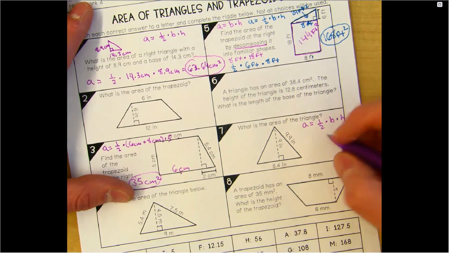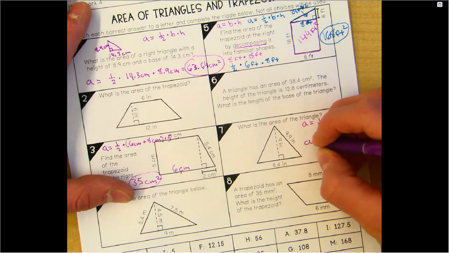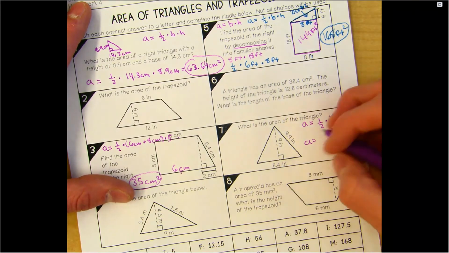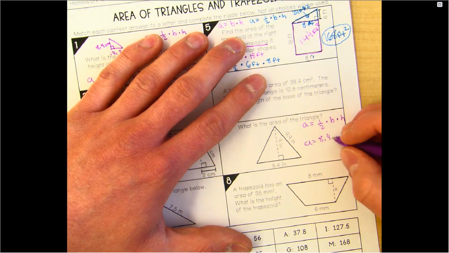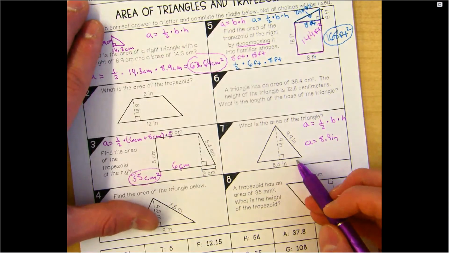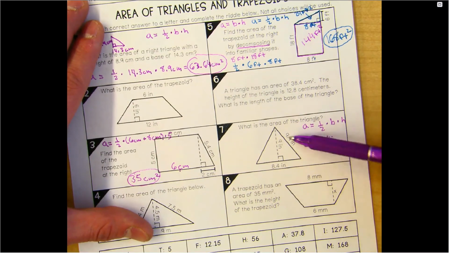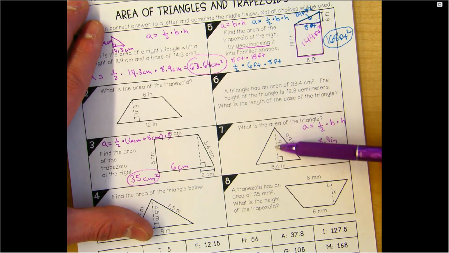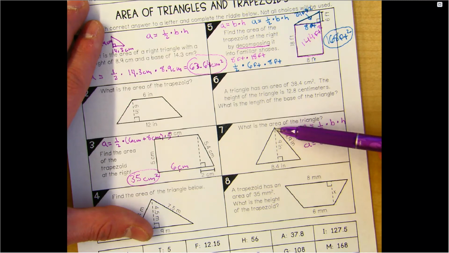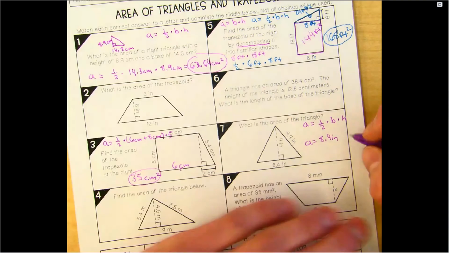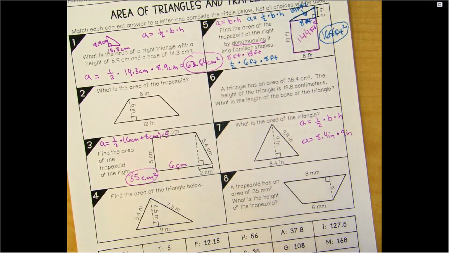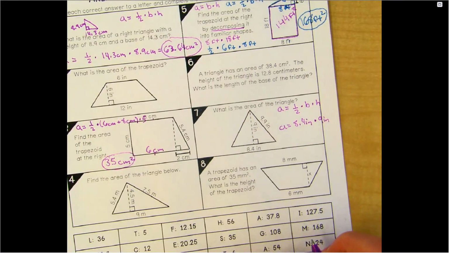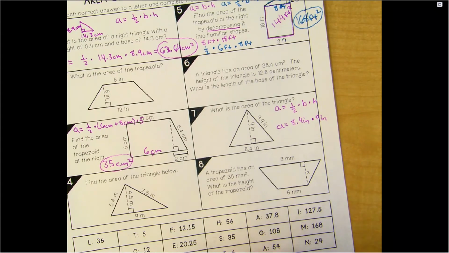Well, in the case of this triangle, the base is 8 4/10 inches. And I'm going to be multiplying that by the height. So how tall my triangle is. Well, that is marked out by this line here. So the height of my triangle, so from the bottom to the top of my triangle, is 9 inches. I'm going to multiply that by 9 inches. All right. So yeah, 8 4/10 inches times 9 inches.